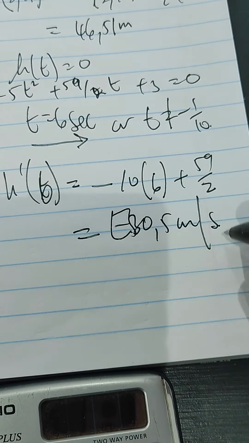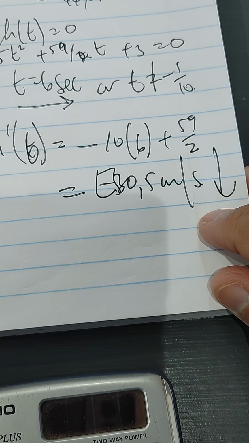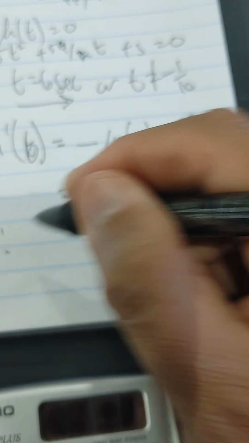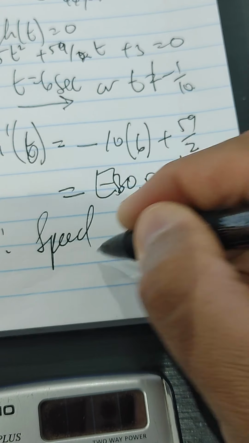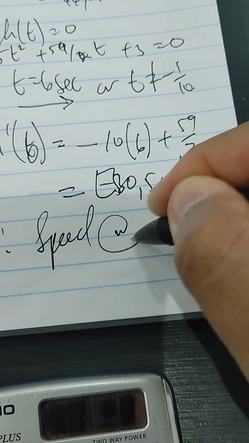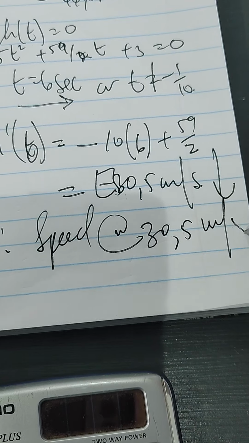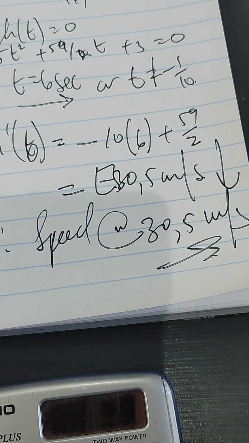So why is it negative? Because it's in the downward direction. Because it's dropping. So therefore the speed would be 30,5 meters per second in the dropping direction. Alright.